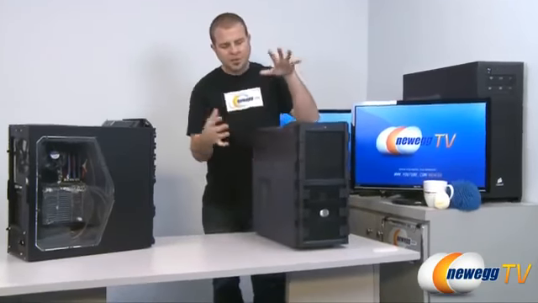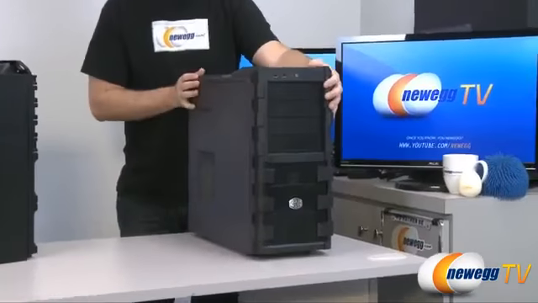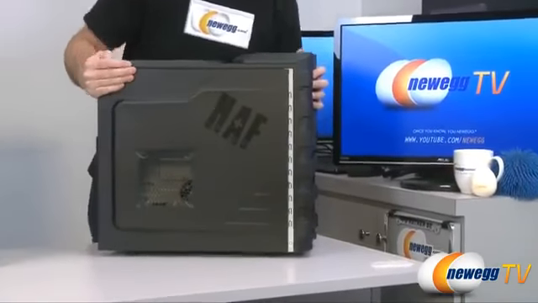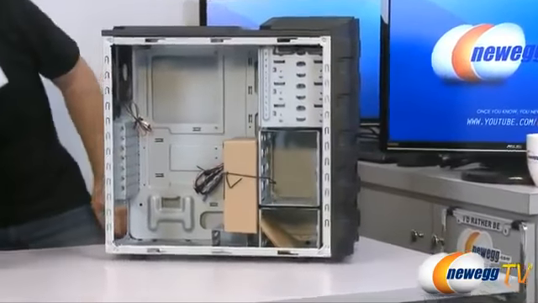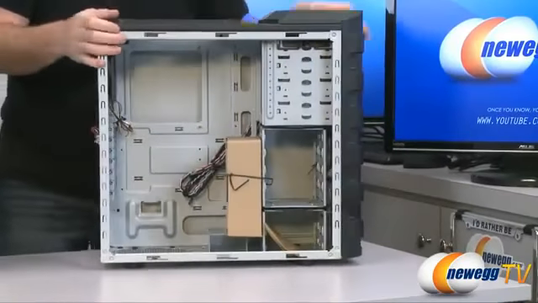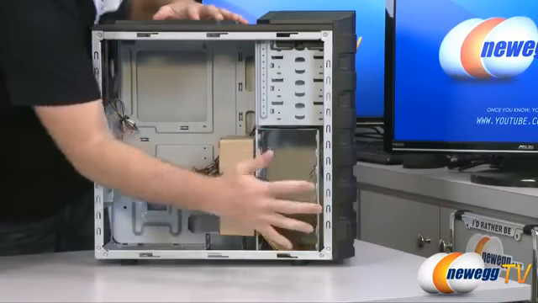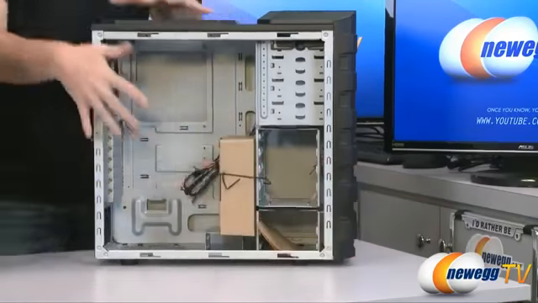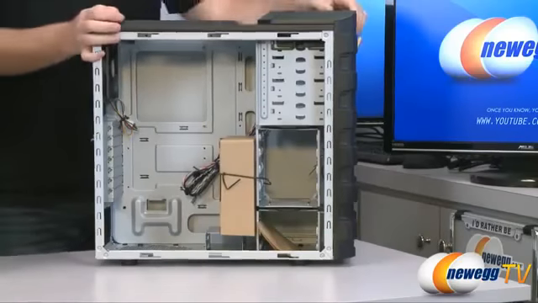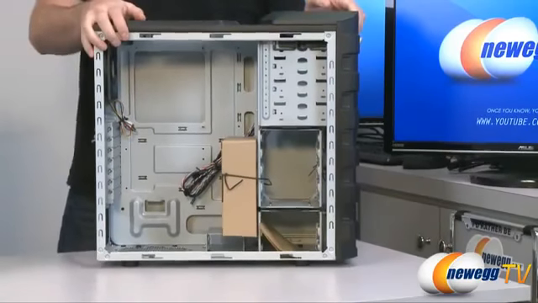A case not only protects the components that are inside, but it also provides adequate ventilation because computer parts tend to get hot. Heat is the enemy of computer parts, and you want to make sure that you have lots of airflow. And generally with a case, the air enters from the front part right here, flows through and up, and exhausts in the back. This is known as a tower style case.